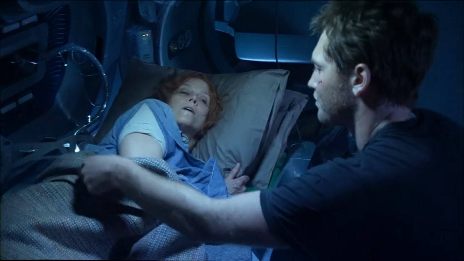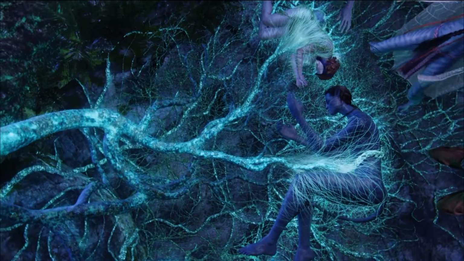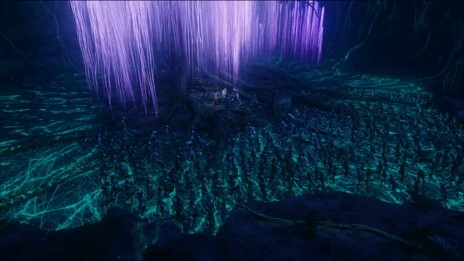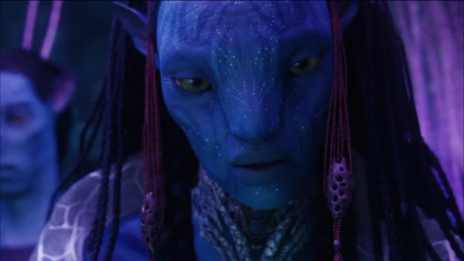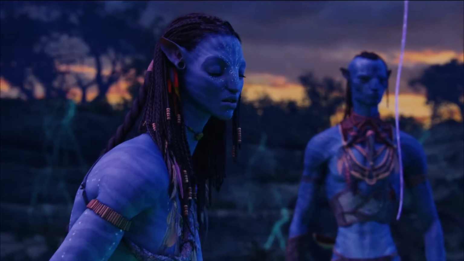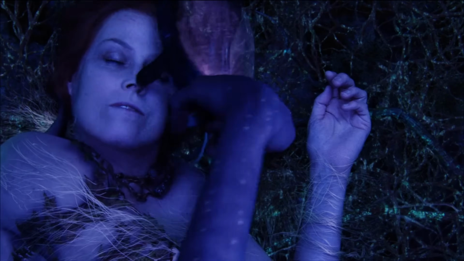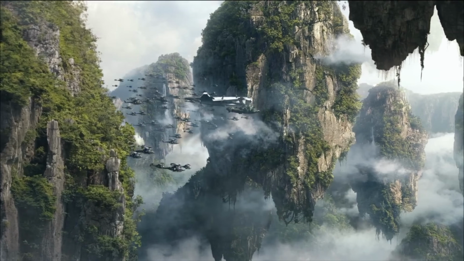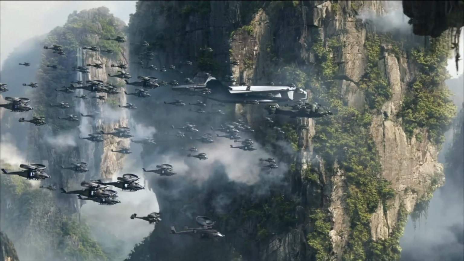But after being shot, Dr. Augustine is dying. They try to transmit her mind into her Na'vi form, but it fails. She is with A1 now. But they can't mourn long as Quaritch is mounting a massive attack. The humans and Na'vi clash among the floating mountains.